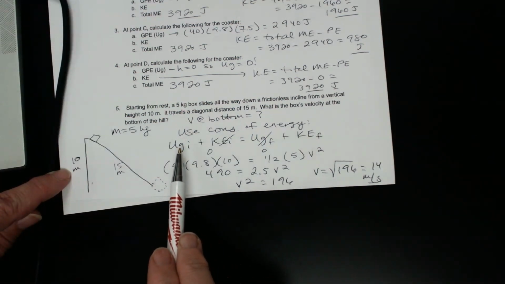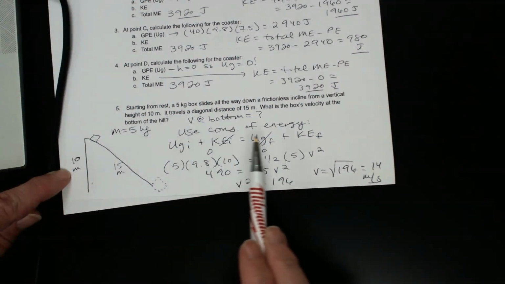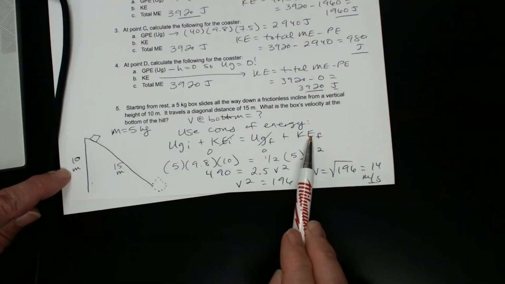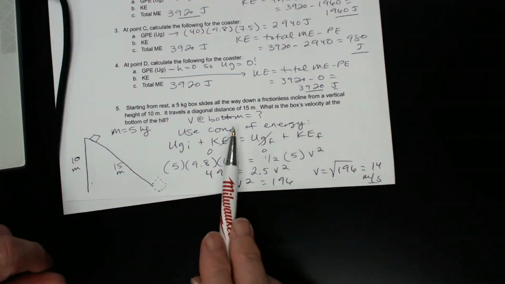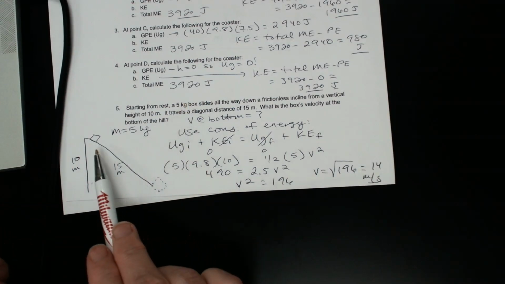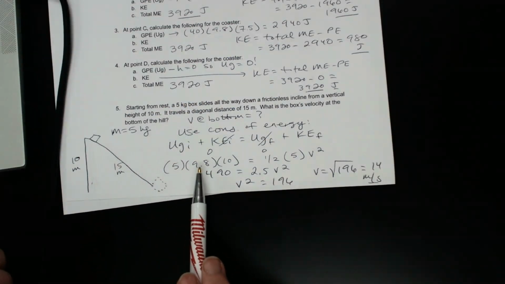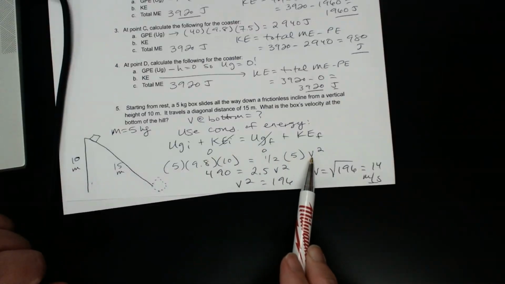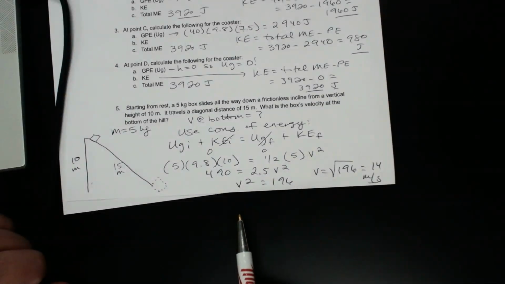So I'm setting gravitational potential, which is m times g times h, equal to kinetic final, which is 1/2 m v squared. I know m, I know h, I know 9.8 and 1/2. Those are just constants. So I've got everything I need other than velocity. I can solve for velocity.